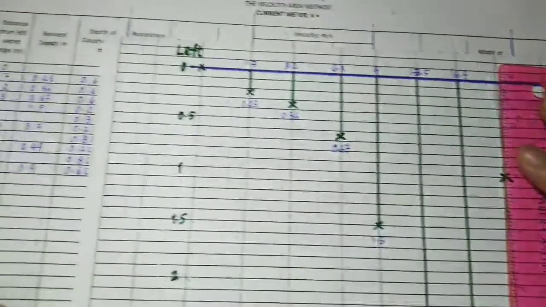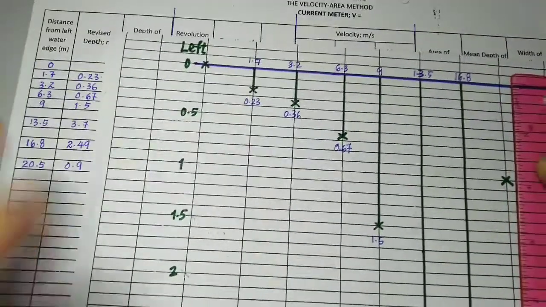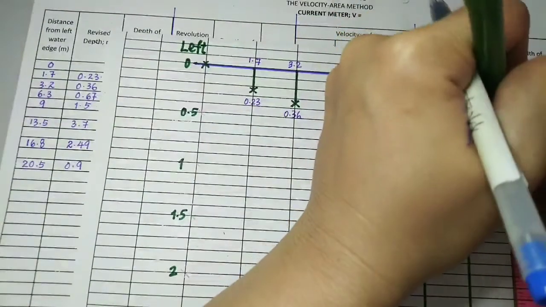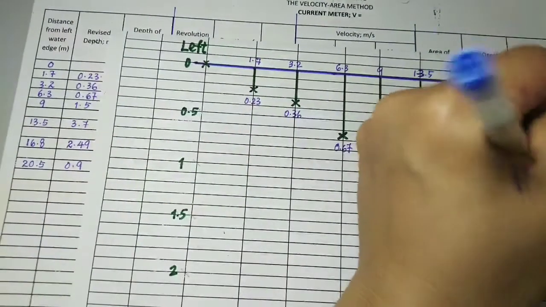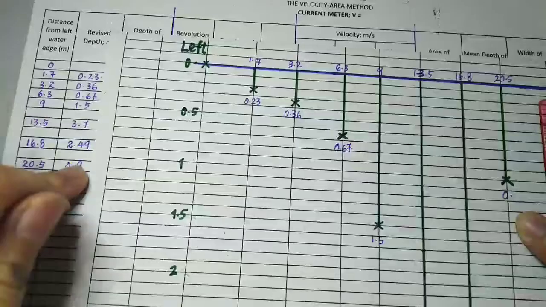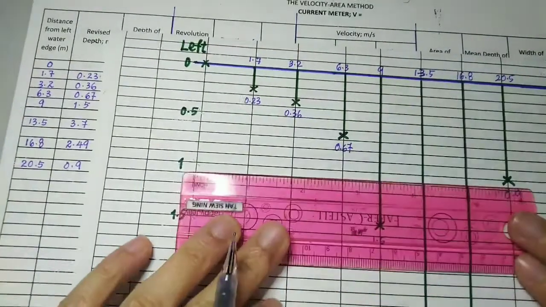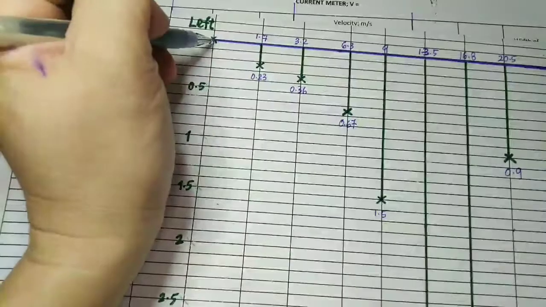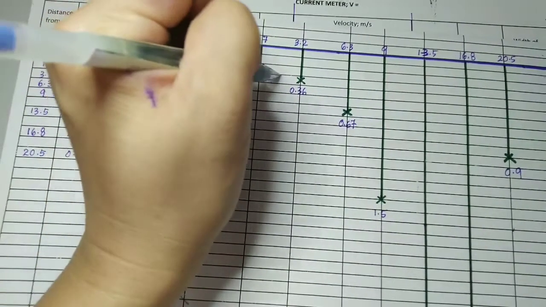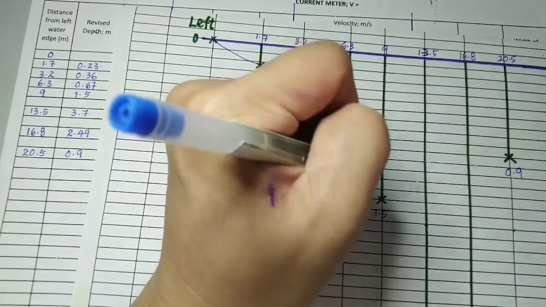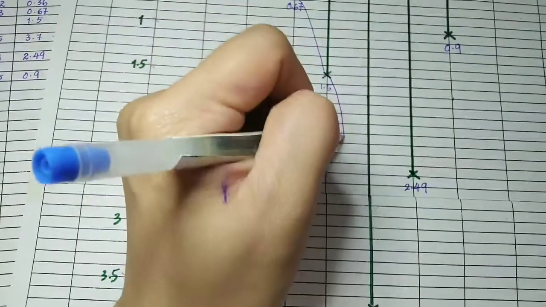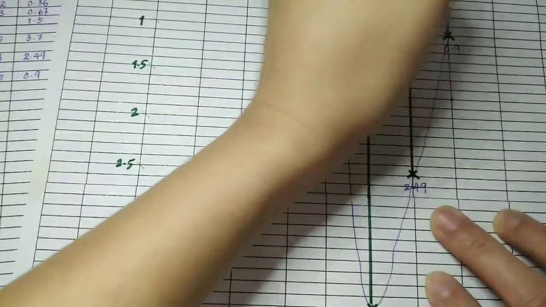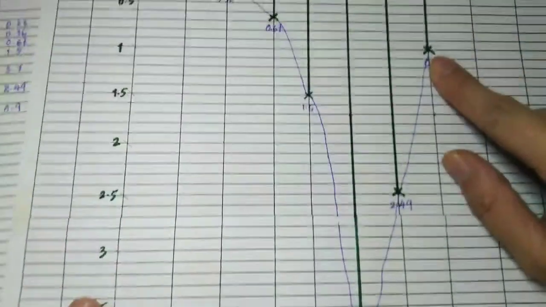The last data is at 20.5, where the depth is 0.9, almost 1 meter deep. The cross section is approximately like this if I connect all the dots, ending here.